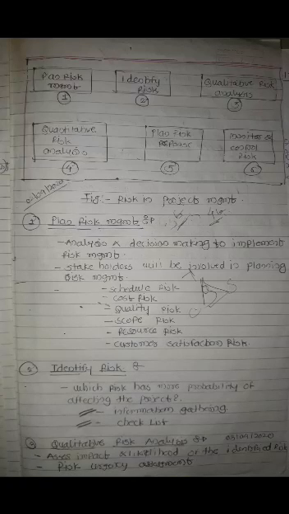Friends, today we are going to discuss risk management. In the last lecture, we already discussed what risk is, what risk management is, and why it is important. Risk is nothing but an uncertain event that may have a positive or negative impact on a project.